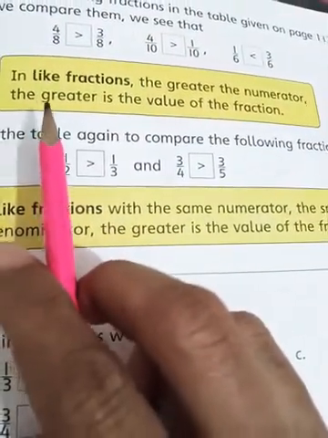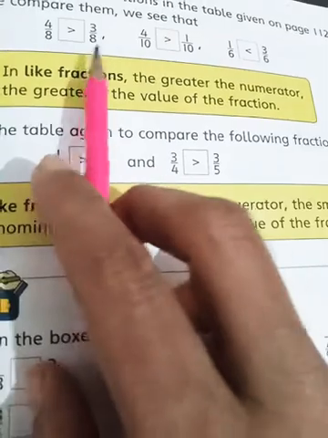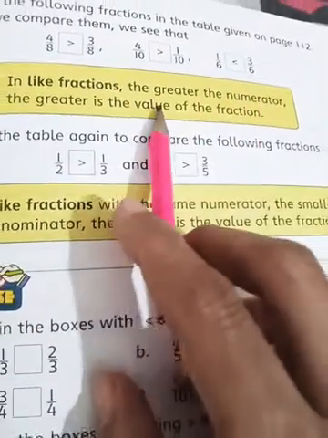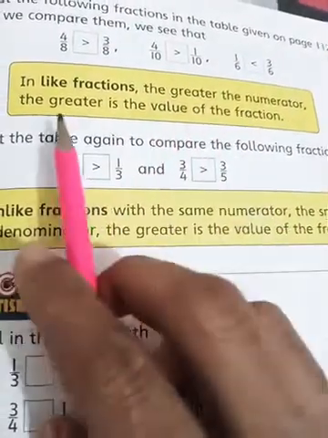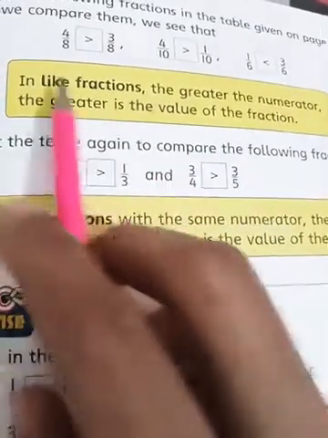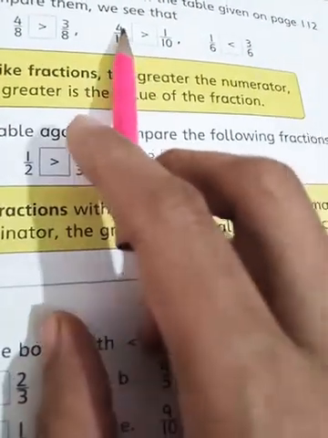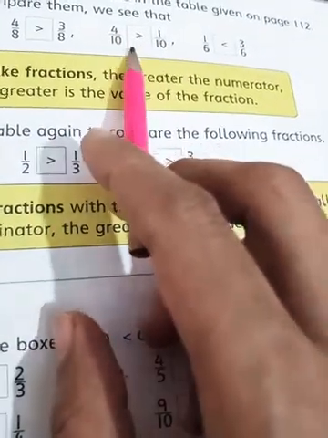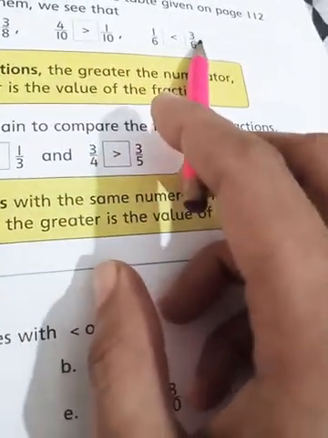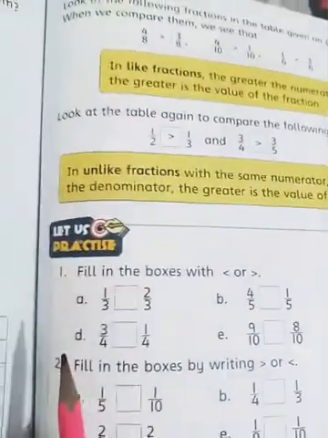What we conclude in like fractions: when the denominators are the same, the greater the numerator, the greater is the value of the fraction.